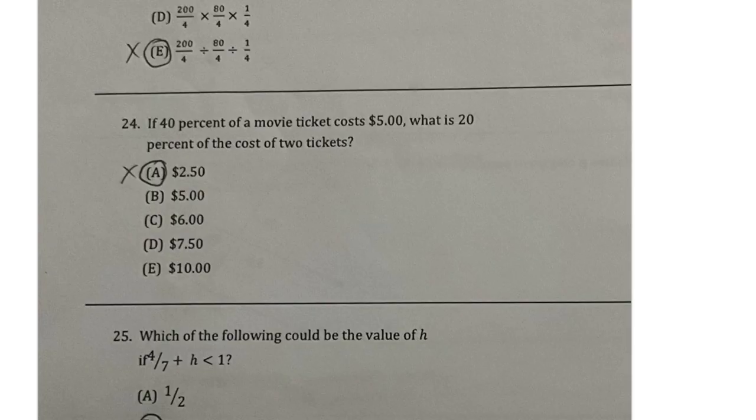Okay, looking at problem number 24, if 40% of a movie ticket costs $5, what is 20% of the cost of 2 tickets? Well, it would be good to know how much the tickets cost, right? So we could use the first clue that they give us, which is that 40% of the movie ticket cost is $5.